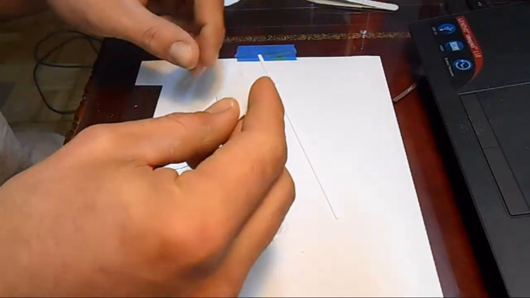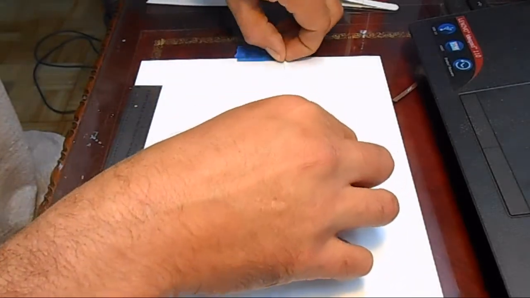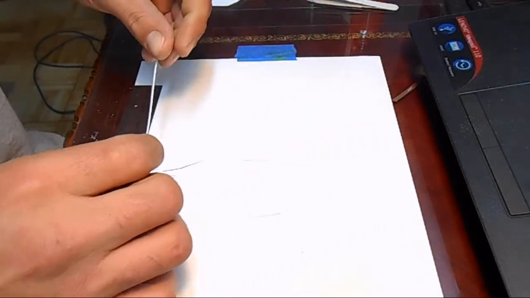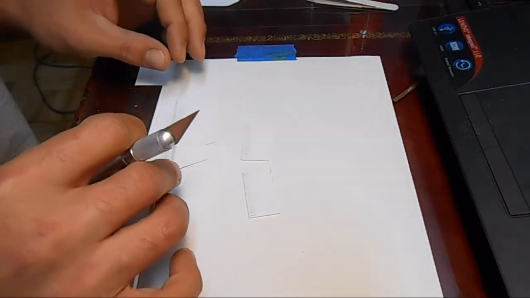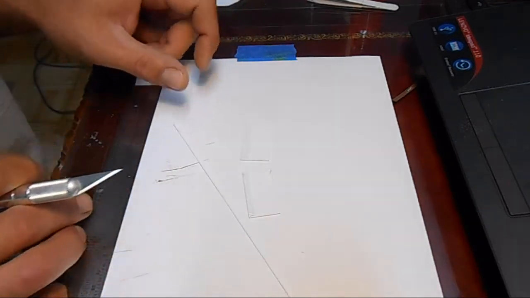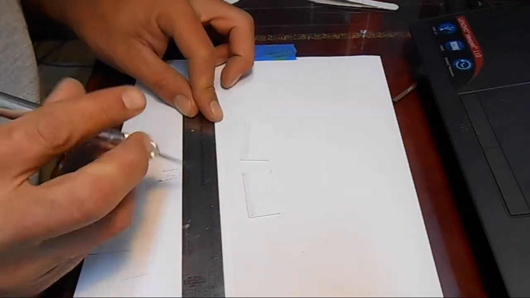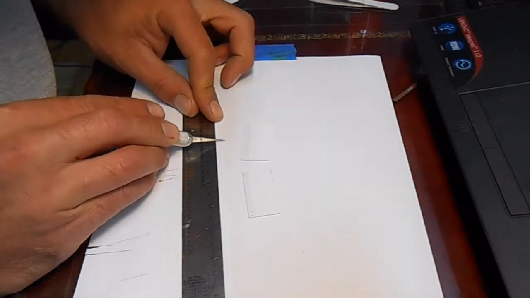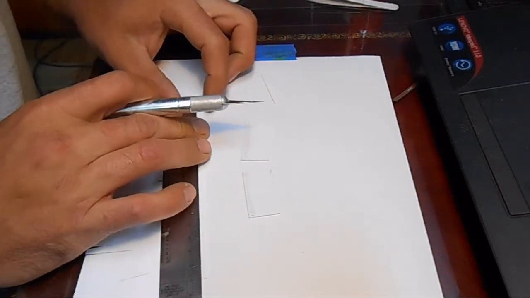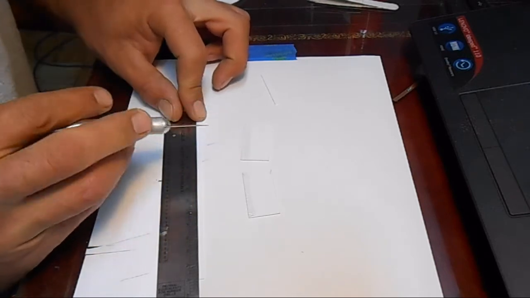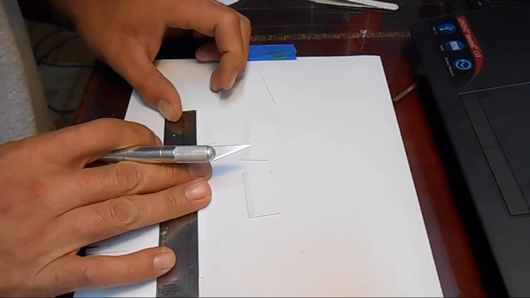Next thing we need to do is create the walkway or manway, whatever you want to call it. So I have my 020 styrene strips here, and I'm going to cut these out to 20 feet. Let's see here, 20 feet.